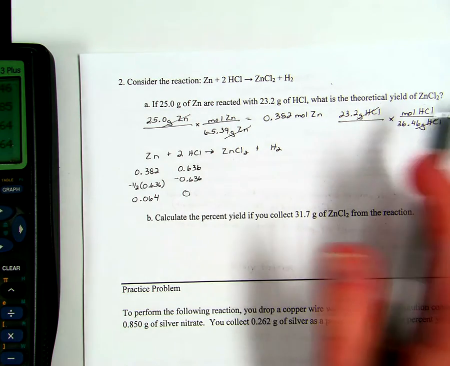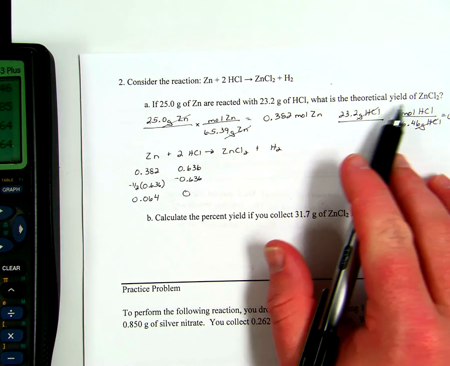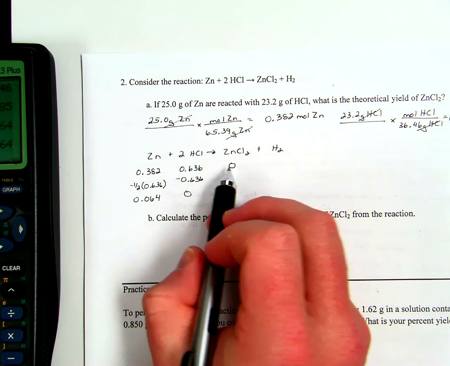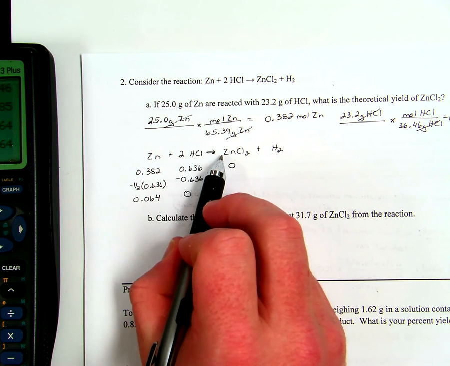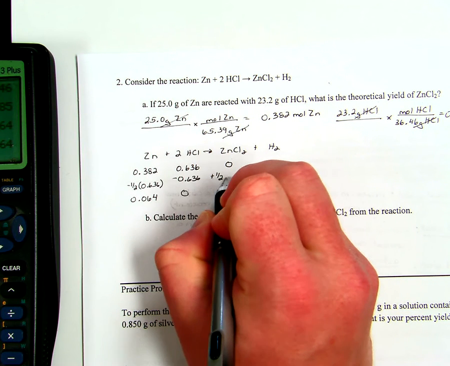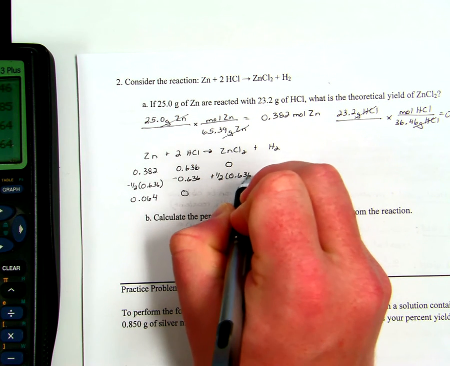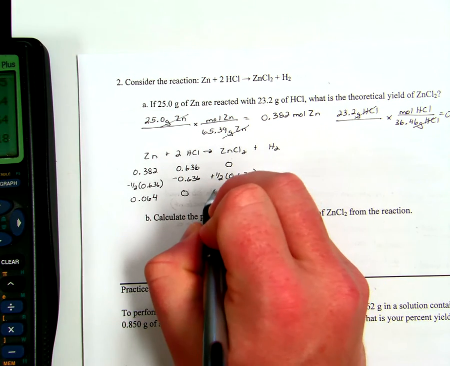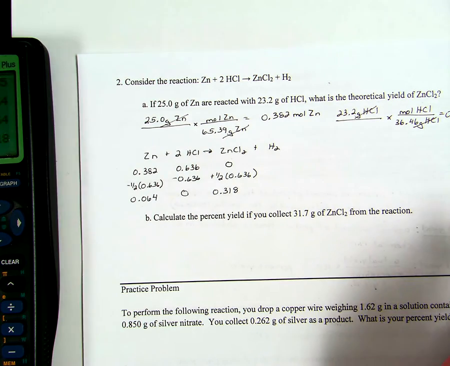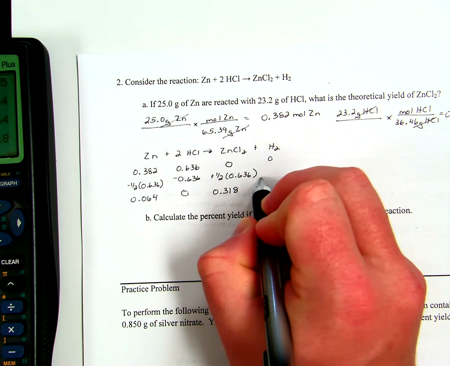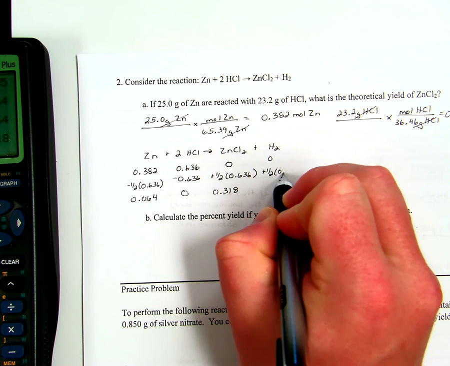Then as far as what we're concerned with here, notice we're asked to find the theoretical yield of zinc chloride. So I'm just going to fill in that part of the chart here. Notice this is a 1 to 2 ratio between zinc chloride and hydrochloric acid. So we are going to form 1/2 times 0.636 moles. So 0.5 times 0.636. That gives us 0.318 moles of zinc chloride. And then the hydrogen we're really not too concerned with here. We could go ahead and fill it in though. Notice it's the same ratio as the zinc chloride, so we'd also get 0.318 moles of hydrogen.